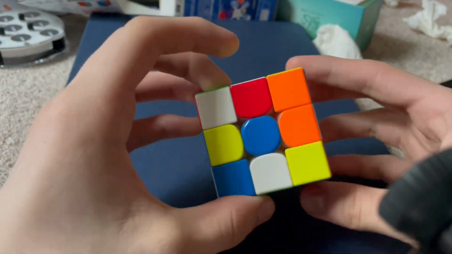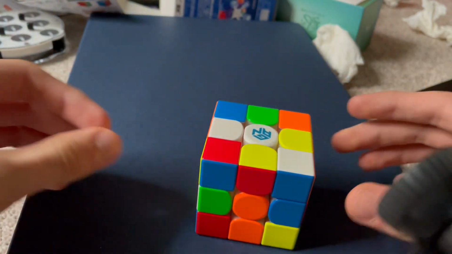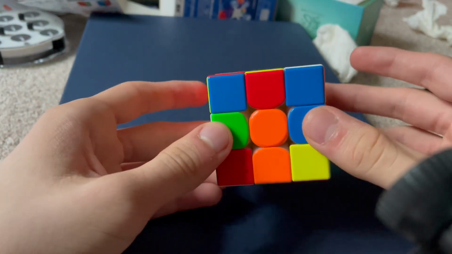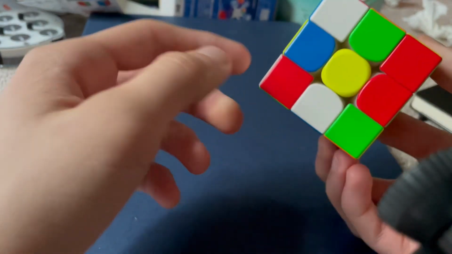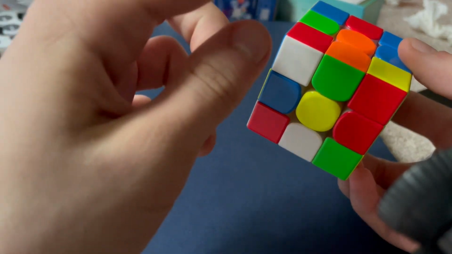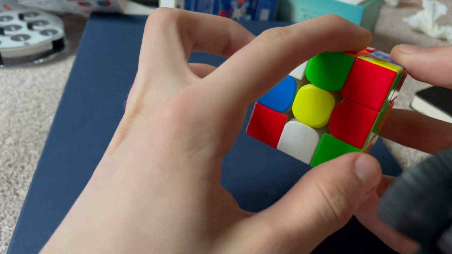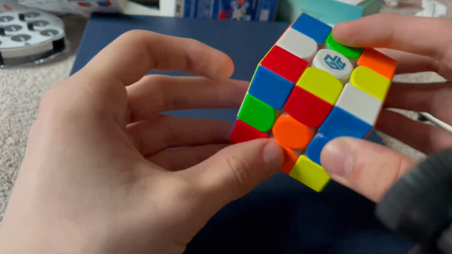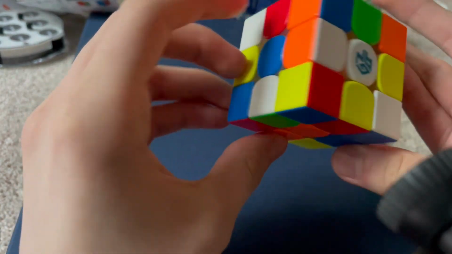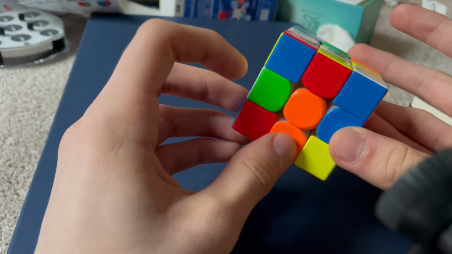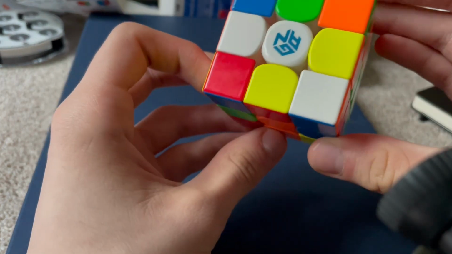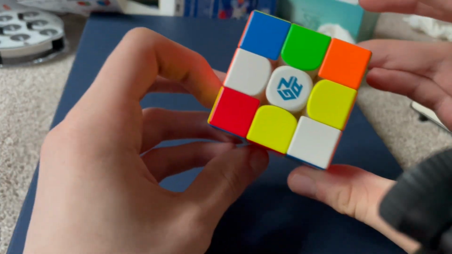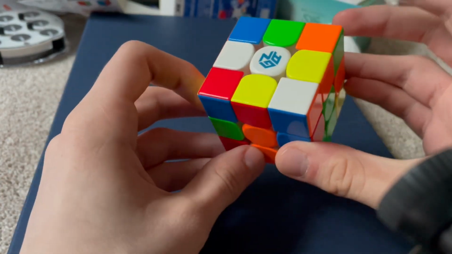So to summarize, the edges that are misoriented are this edge, this edge, this edge, this edge, this edge, this, and this edge. So if you missed that, the ones that are misoriented are, I think, wait, let me check for a second.